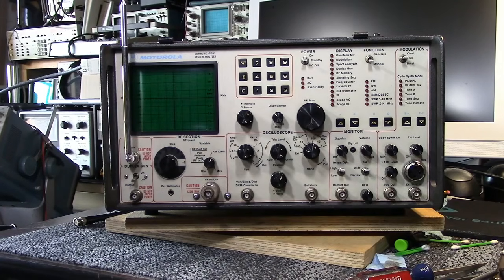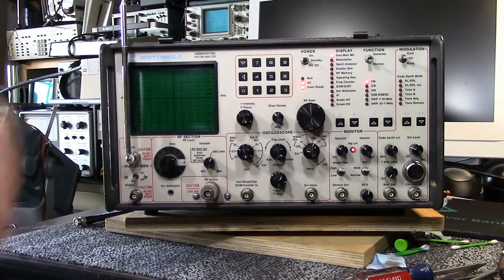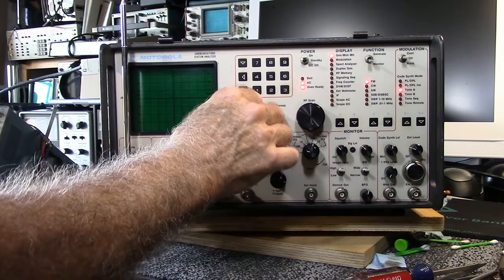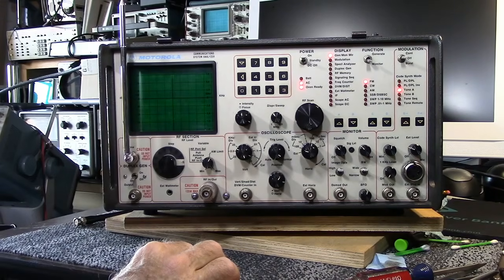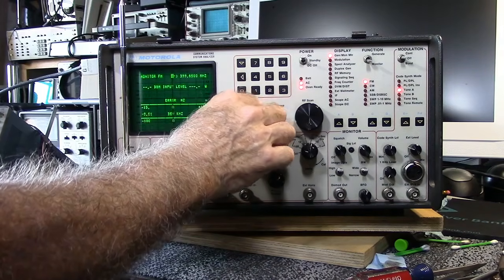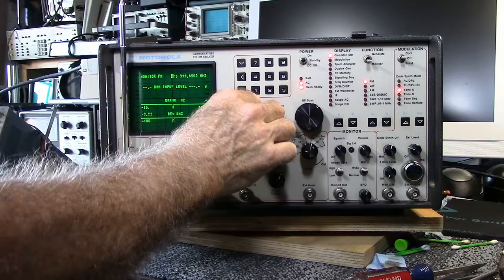Well, the unit's back together, so I'm going to power it up now. We're on standby, so now we'll hit the power switch. I guess that's a good sign. It's run through a self-test. Intensity should come up, I hope. And it's coming up. And it's out of focus. I cleaned it up a little bit too, so... Alright.